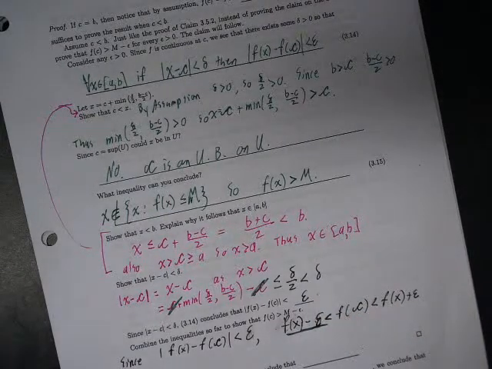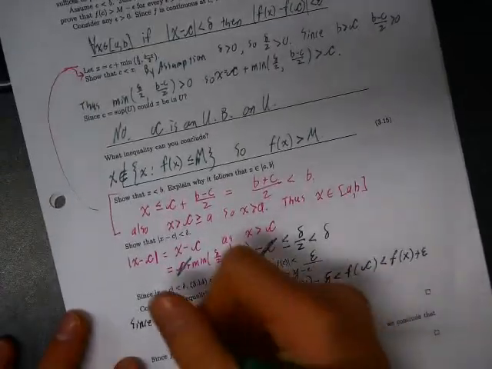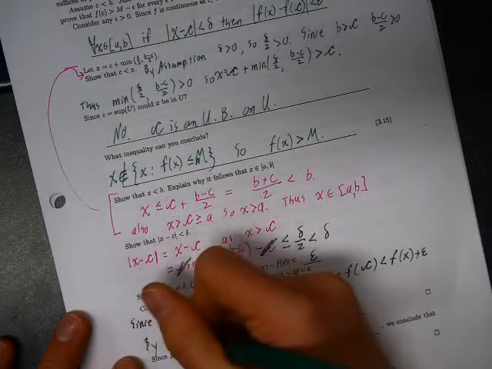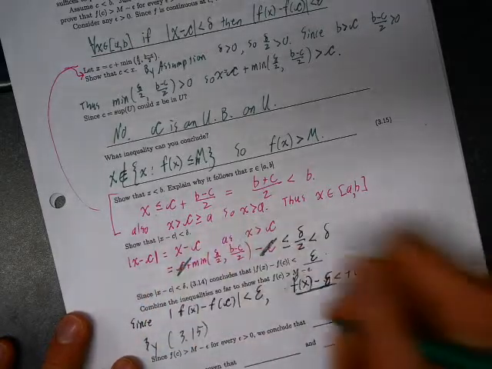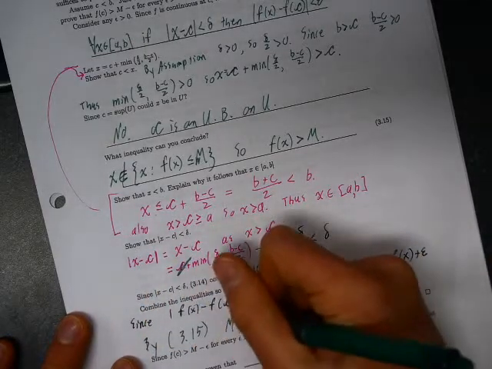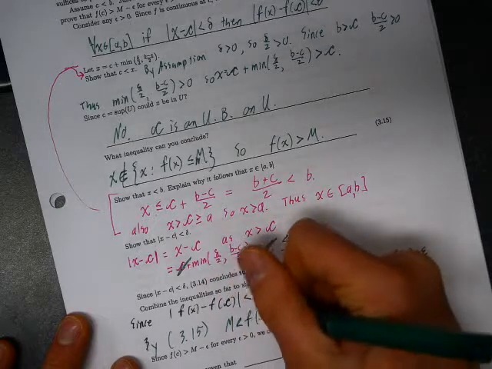Do I know that f of x is bigger than something right now? Because of this. So by 3.15, m is less than f of x.